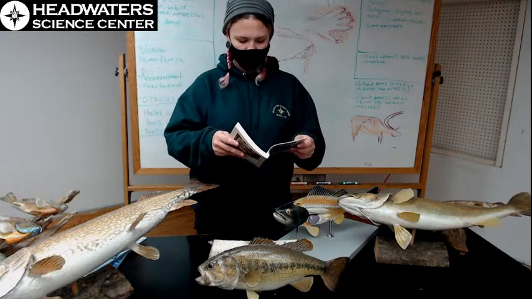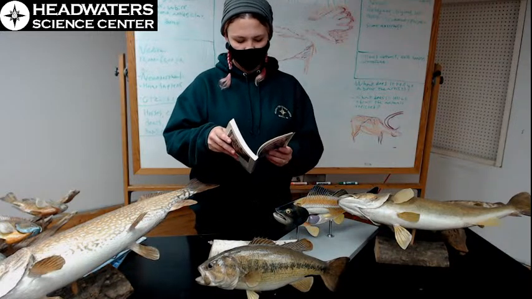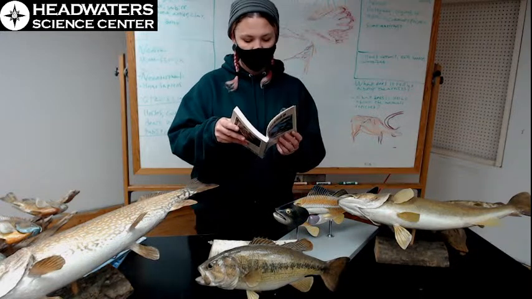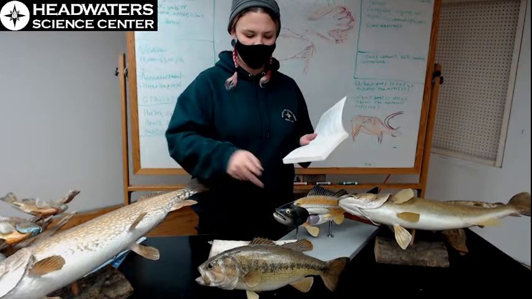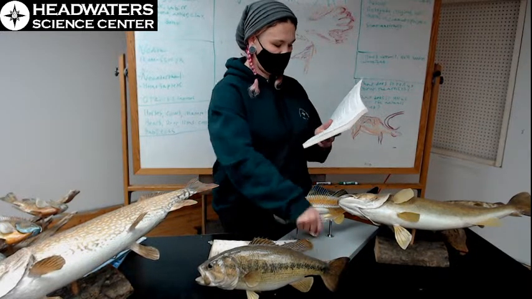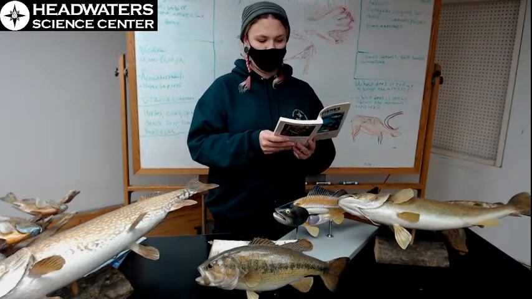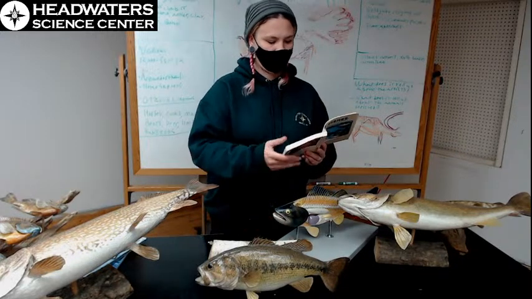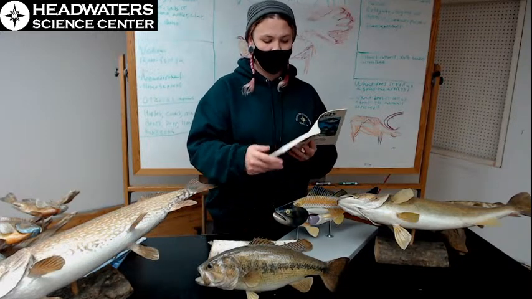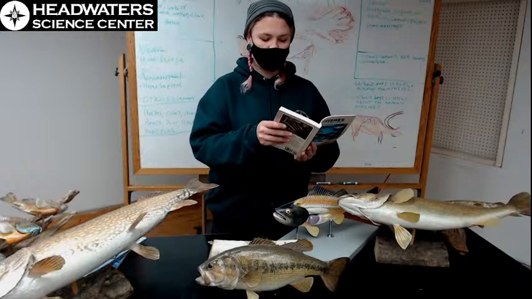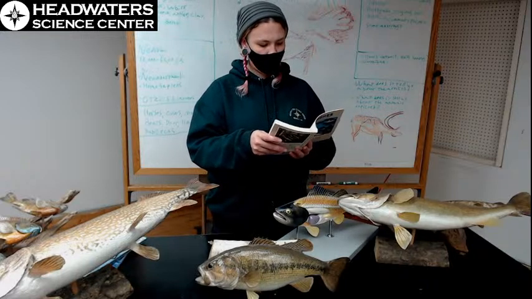Jaws and fins present. Yes. Tail fin, heterocercal or homocercal? Well, I'm going to call that homocercal because it's the same size. Pelvic fins absent, body snake-like. Not the case. Pelvic fins present, and the body is not snake-like. So we're going to go to 7.